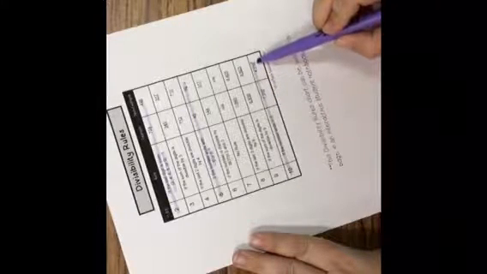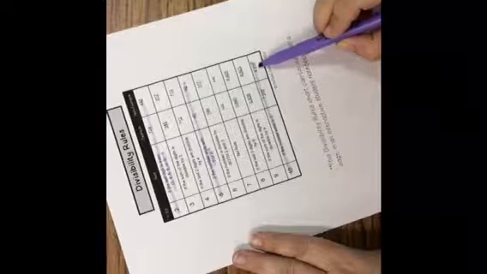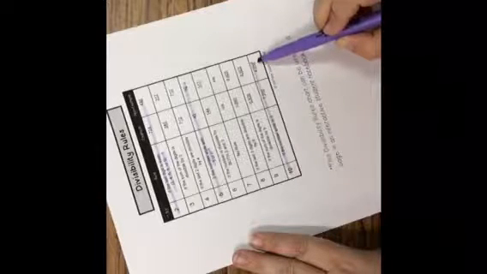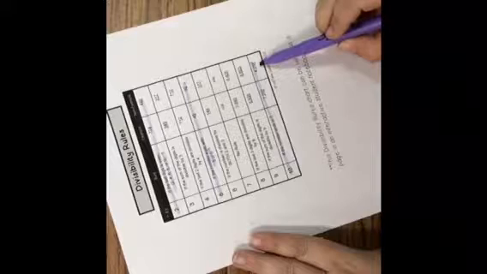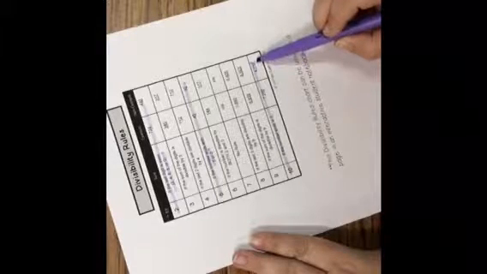Here, 4,258 is not divisible by 10 because it has an 8 in the last digit's place. Only if it's a 0. If I divide 4,258 by 10, I'm going to get a remainder. It's not going to be even.